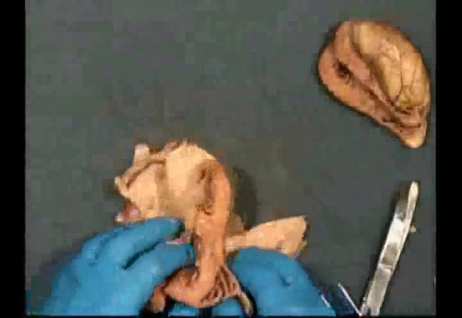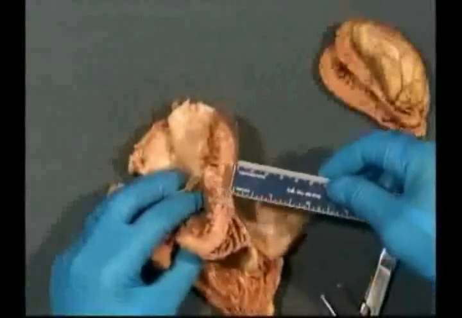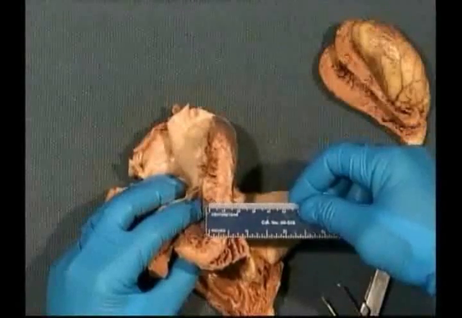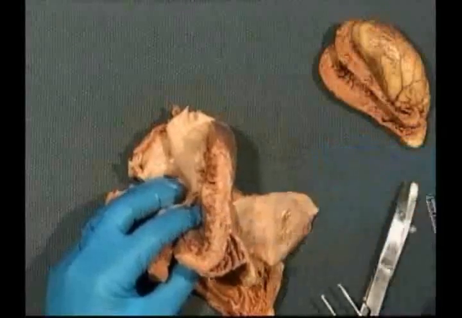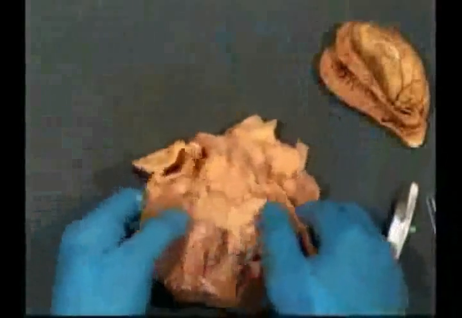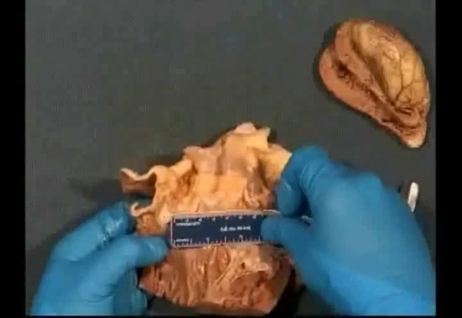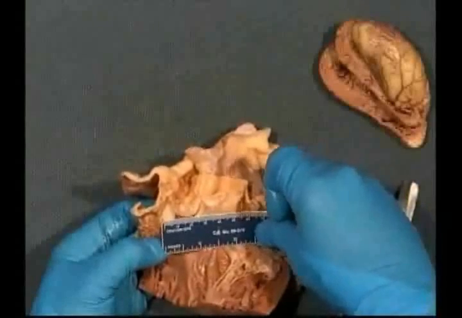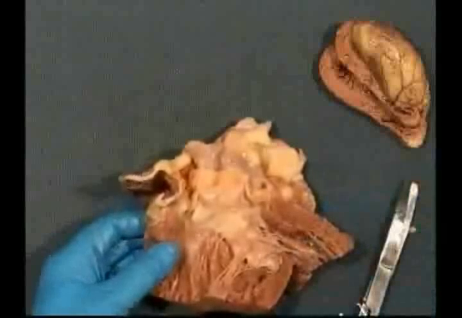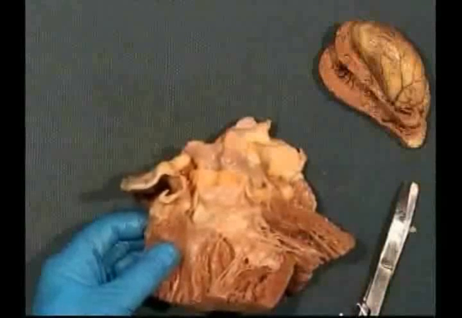You always want to measure the septum as well, because in hypertrophic cardiomyopathy, the asymmetric type, the septum may be thicker than the left ventricular free wall. In this case, the septum is 1.5. The last measurement will be the aortic annulus, which is about 7 centimeters. It's very obvious that these are subjective measurements that depend on where you put your ruler and how hard you press down.